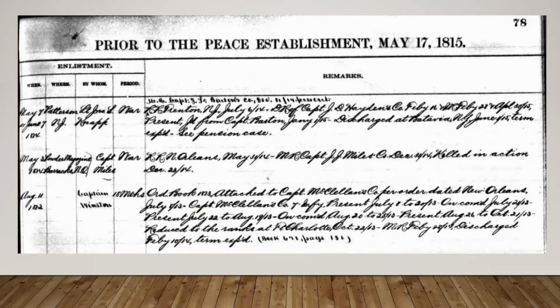So he gets recruited in New Orleans. He shows up in Captain Miles's 44th U.S. Infantry, and he gets killed on the 23rd of December. So that's what's in his Register of Enlistments. And that's what we see on Ancestry.